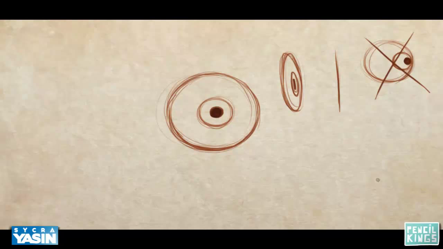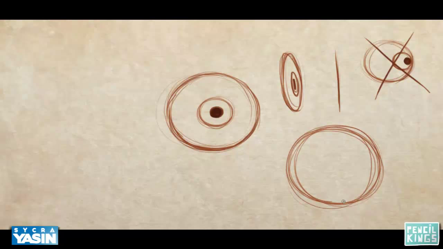So let's draw an eye in a side view, and let's think of it as a spherical shape. So this isn't a circle anymore. This is a ball. It's a three-dimensional object. Now, on top of this ball, we have an iris.